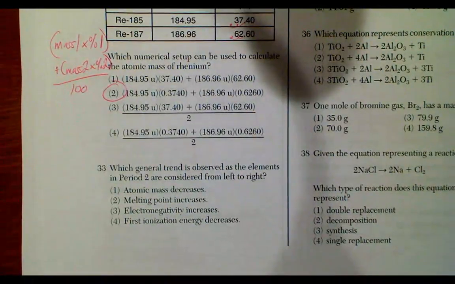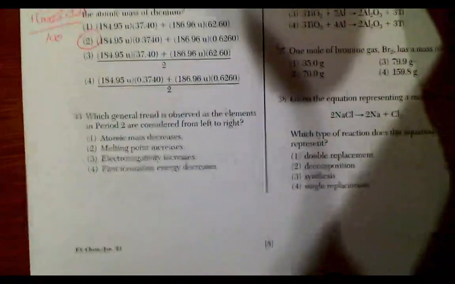33. Which general trend is observed as the elements in period 2 are considered from left to right? So let's go to our reference table. Our periodic table is going to show us what period 2 looks like.